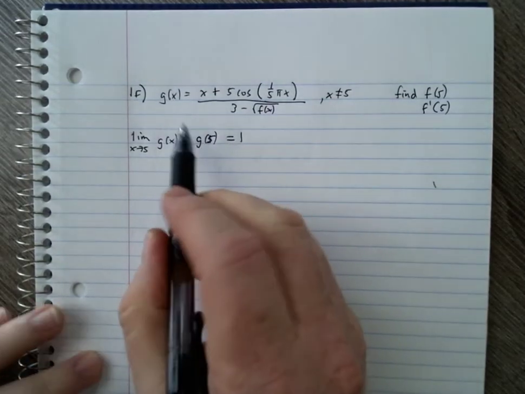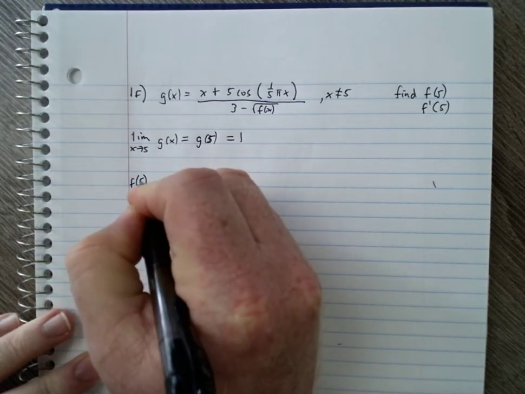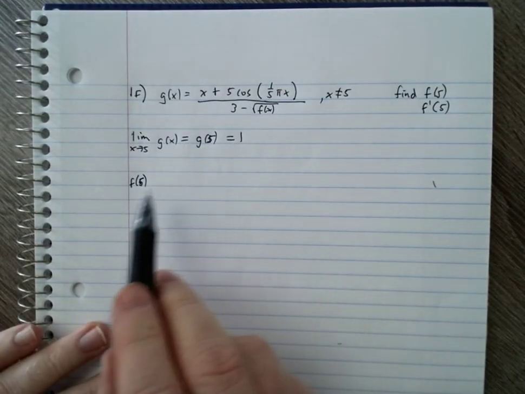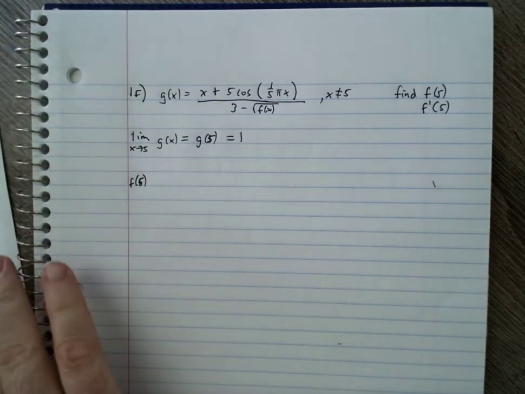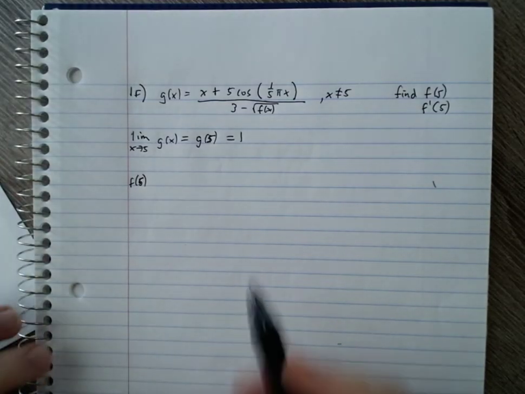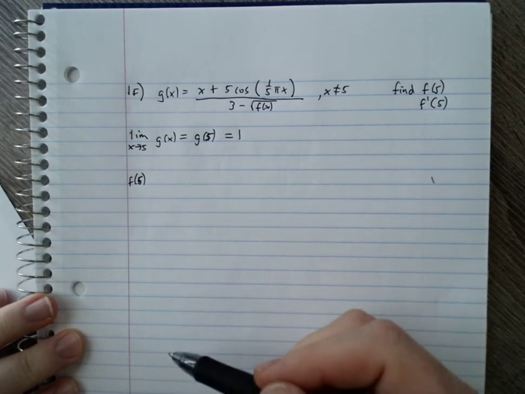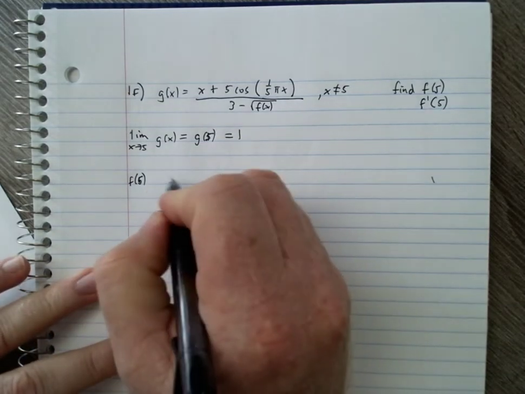All right, so to do the first part, we're going to find f of 5. This is just my little notation to find f of 5 here. To find f of 5, we're going to take the limit of the numerator and the limit of the denominator. So here's what we know.